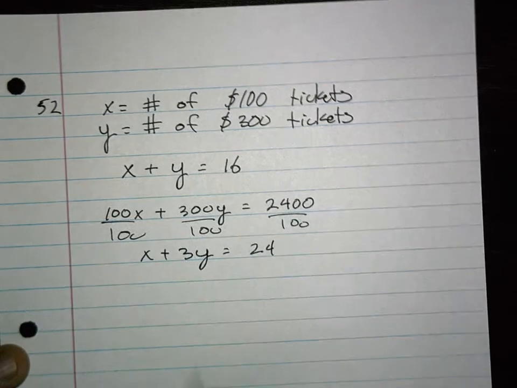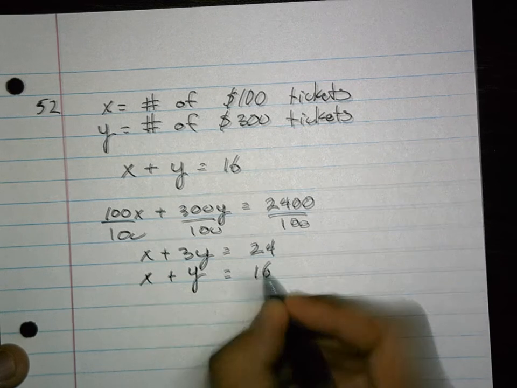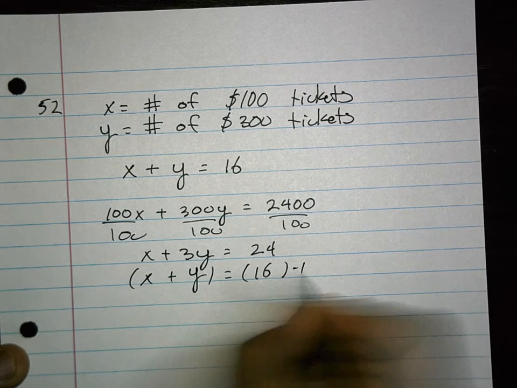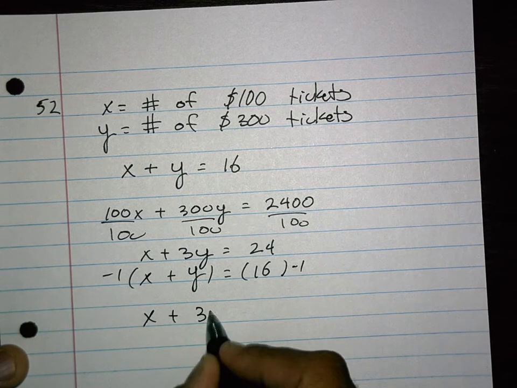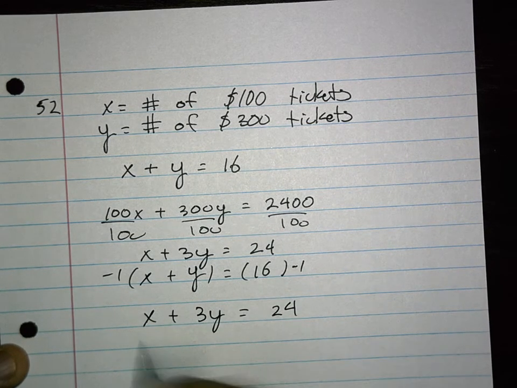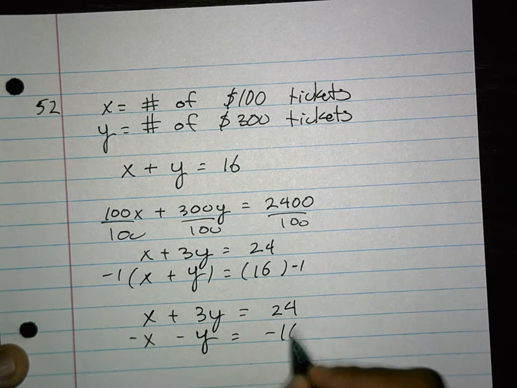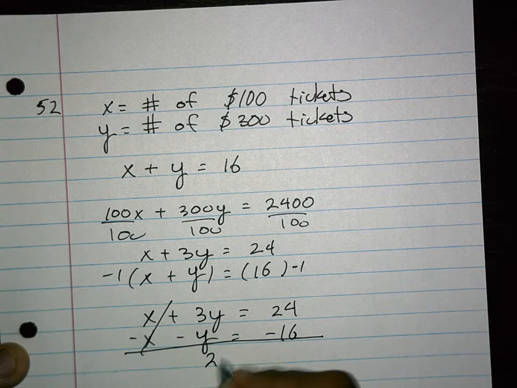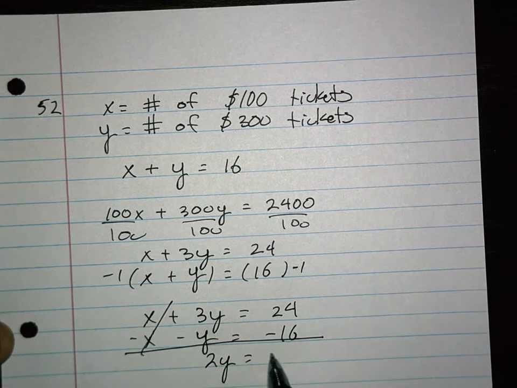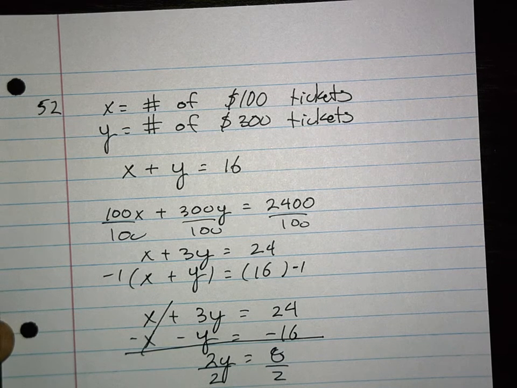And I'm going to bring this one down, put it right underneath here. I'm going to multiply this by -1. So rewriting this, leaving the top one alone, gives me negative x minus y equals negative 16. Crossing that out, I get 2y equals 8. Divide by 2, and y equals 4.